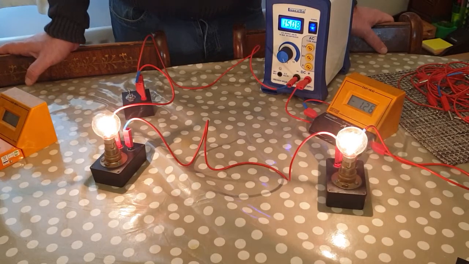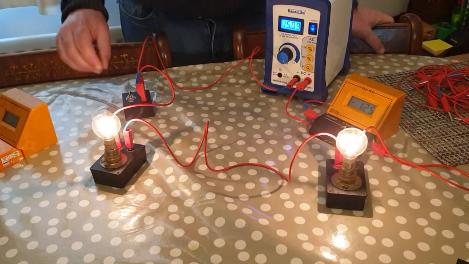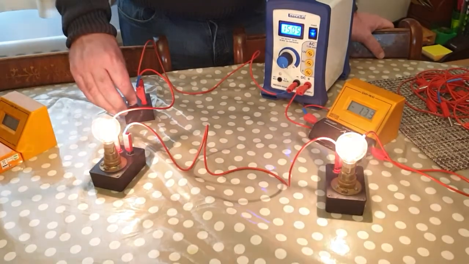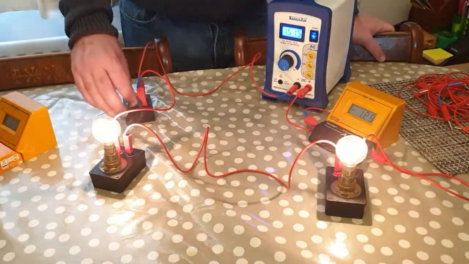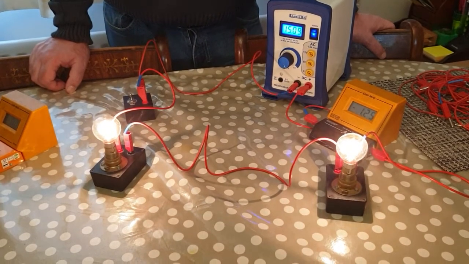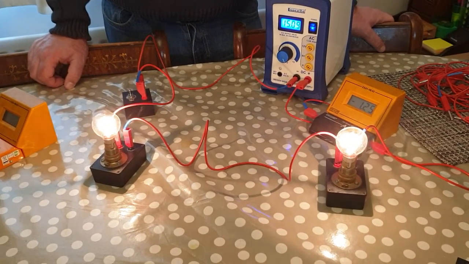However, there are disadvantages in series circuits as well. With a series circuit, you can't turn each component on and off independently. Now I've got a switch here, and you can see it just turns both components either on or off. So you can't independently switch the components on and off. It's either all of them or none of them.